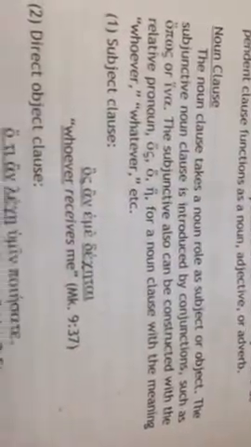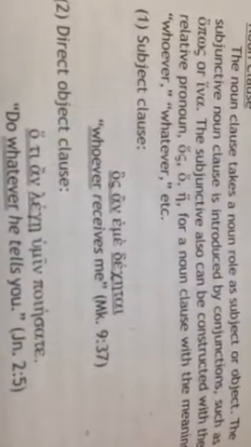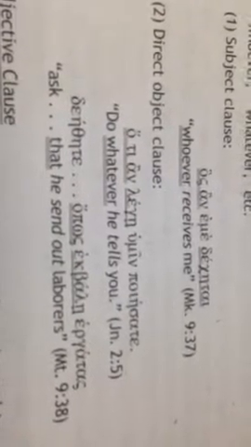Sometimes right here as a subject clause, whoever. So you see the host takes that place as a direct object. Do whatever, you see. So it takes the place of, and all of that with a subjunctive in the near vicinity. Can you pick out the subjunctive?